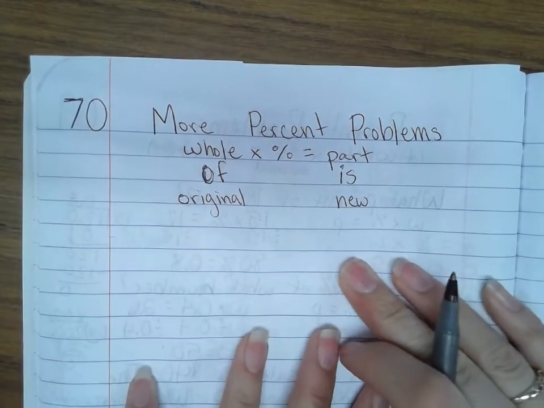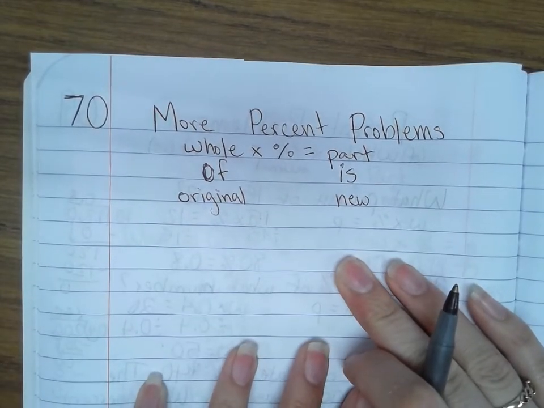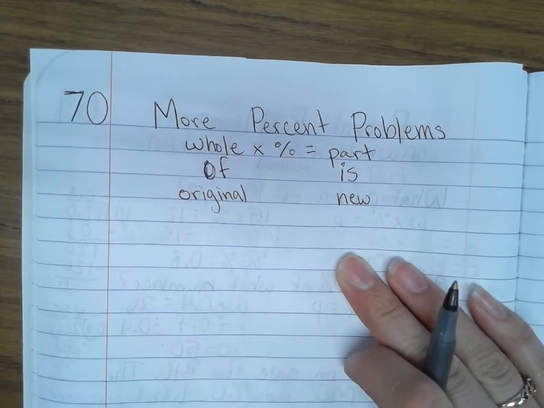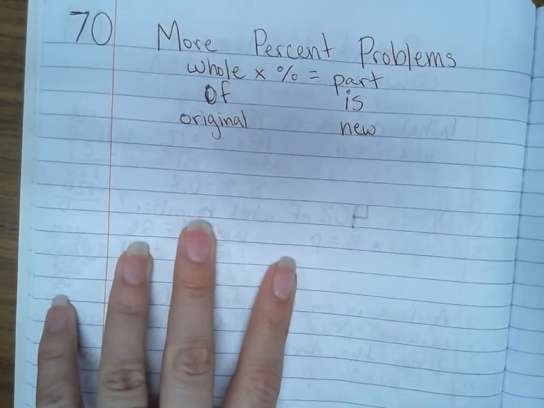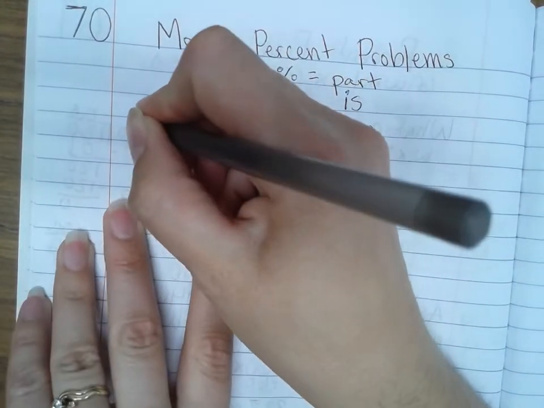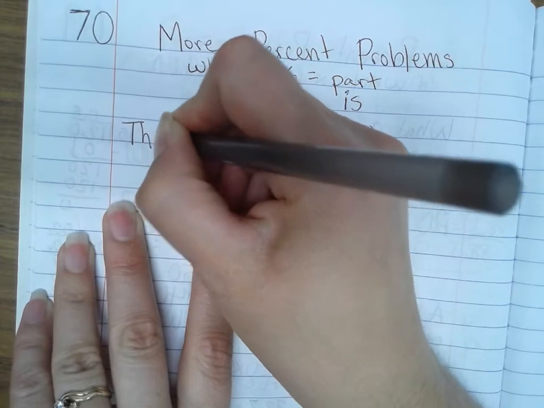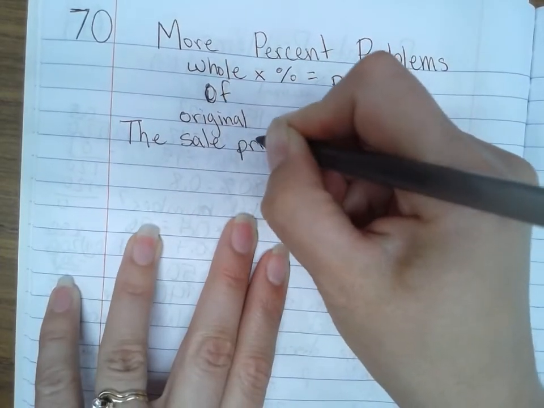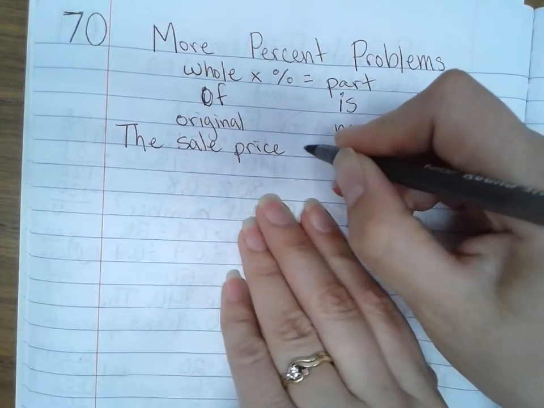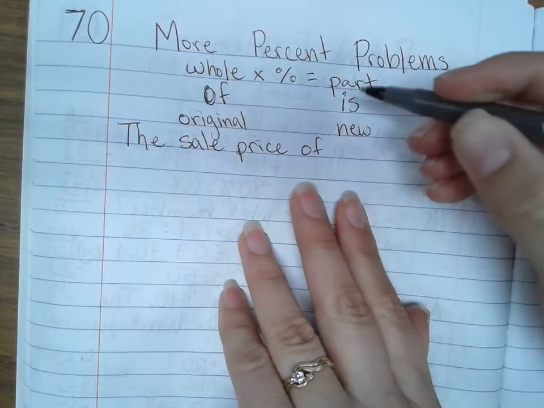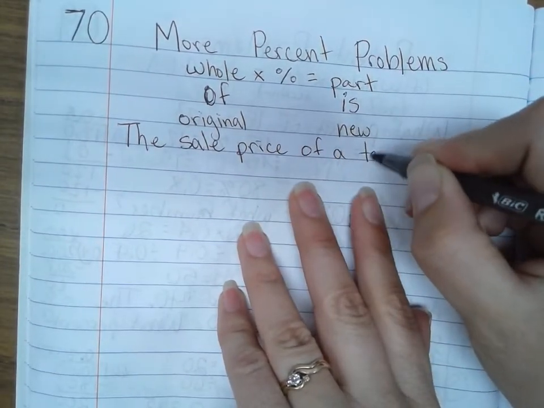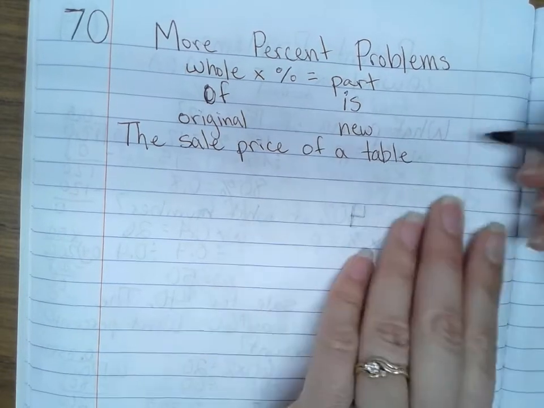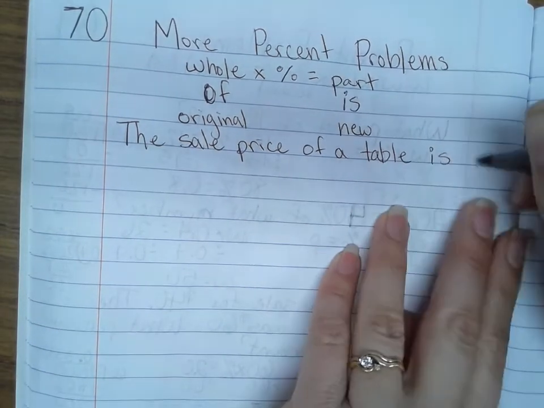So let's do a couple more story type problems that might take a little bit more thinking. But I want you to pay attention carefully to the wording. Okay, so this first one, let's write the sale price of a table is $160.